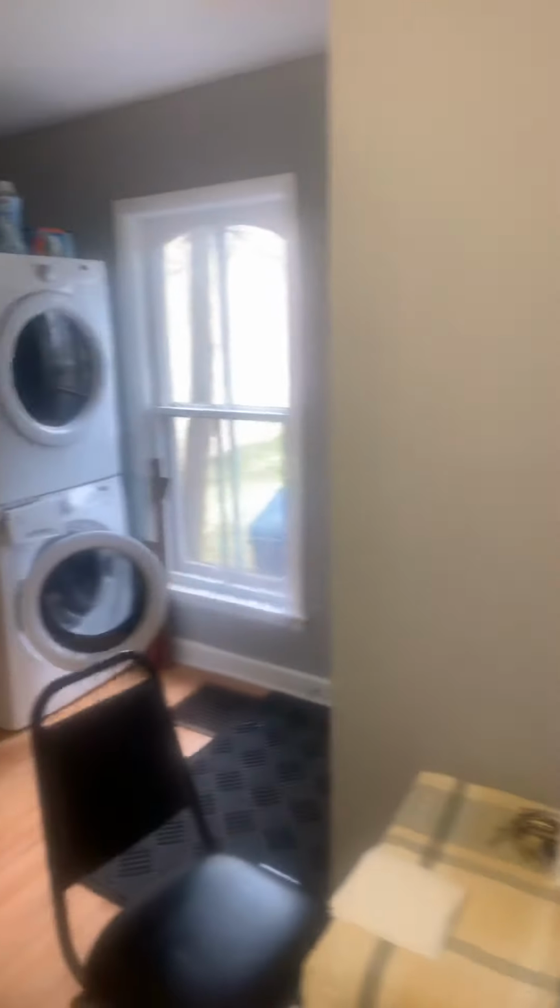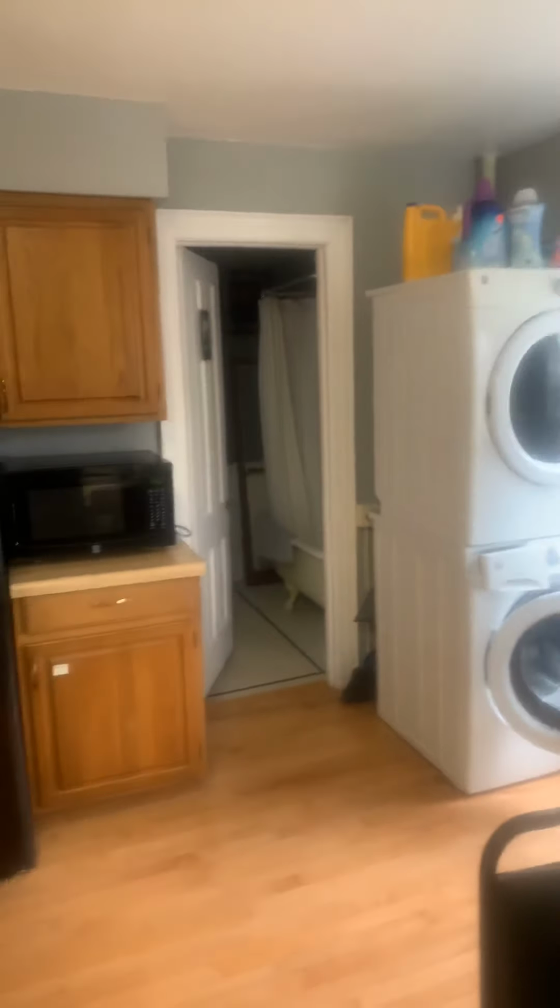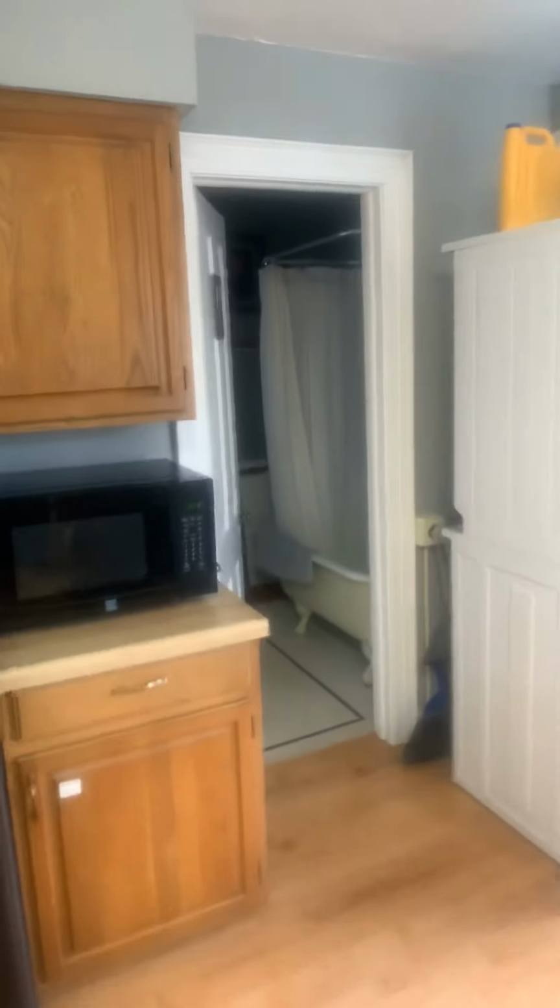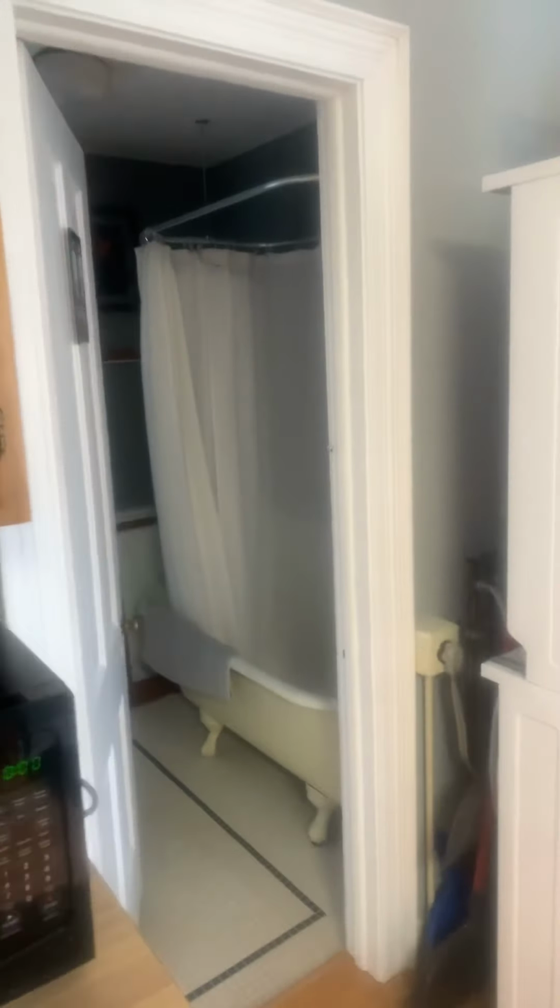Okay, so I'll start off in here. This is going to be an overview of my salon, just a quick little view here. So this is our kitchen, of course. We have our laundry room and dryer in here, and the bathroom goes right into there. We have a nice bear claw tub.